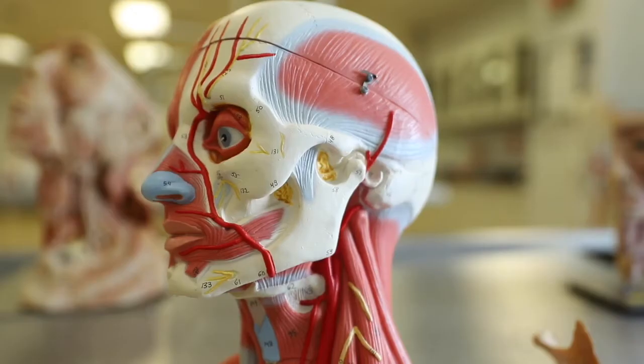The second part of this tutorial is about the muscles of mastication. We have mainly four muscles of mastication responsible for the movement of the mandible. The four muscles are developed from the first pharyngeal arch. So all of them are supplied by motor fibers carried through the mandibular division of the trigeminal nerve.